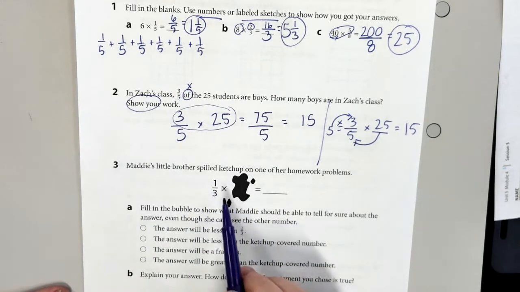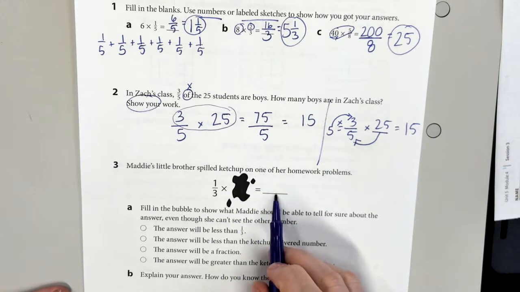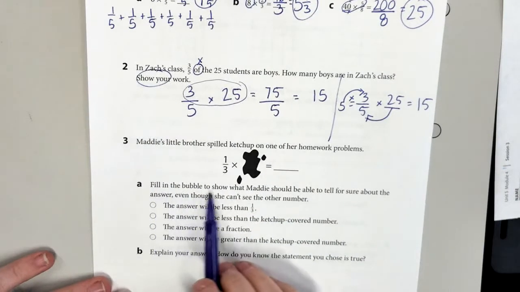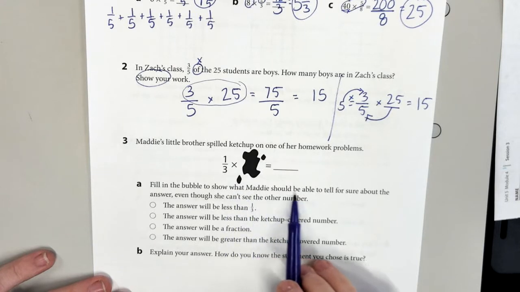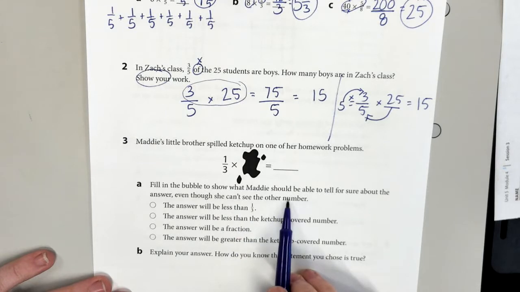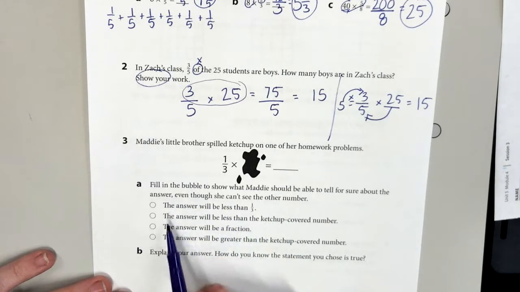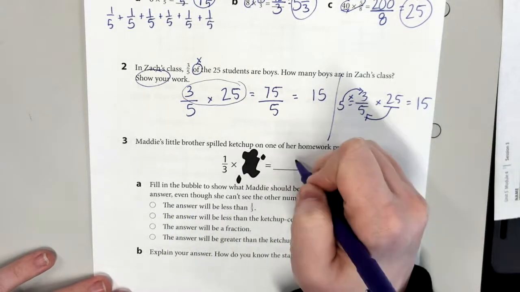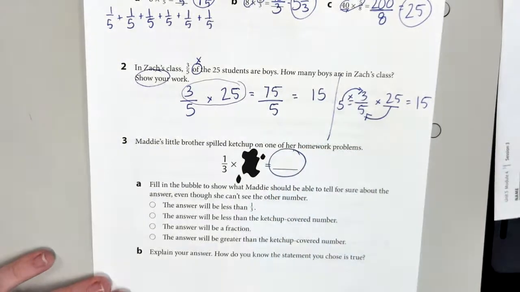Number 3, Maddie's little brother spilled ketchup on one of her homework problems. So here's her homework problem. 1/3 times something equals a blank. Fill in the bubble to show what Maddie should be able to tell for sure about the answer, even though she can't see the other number. So what should Maddie be able to figure out about the answer, even though she can't see it?